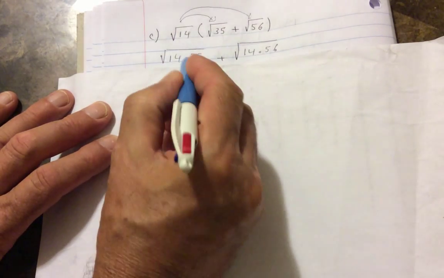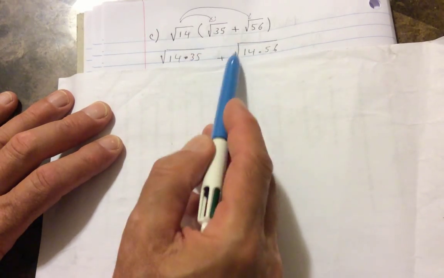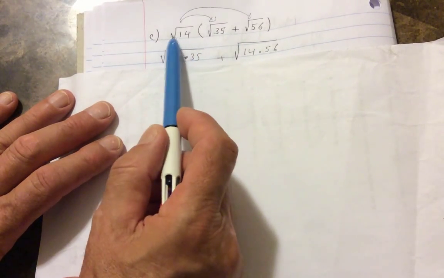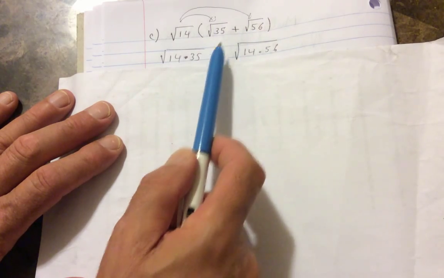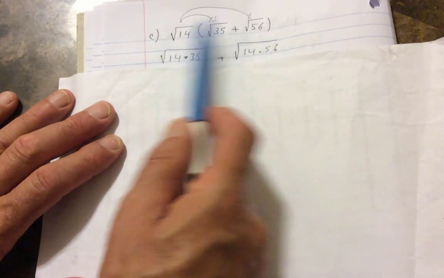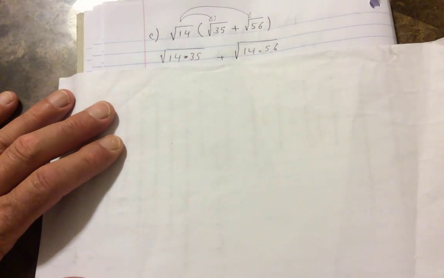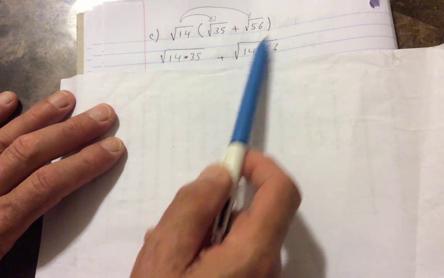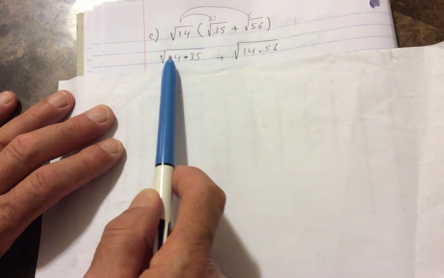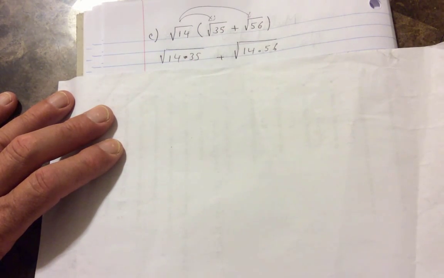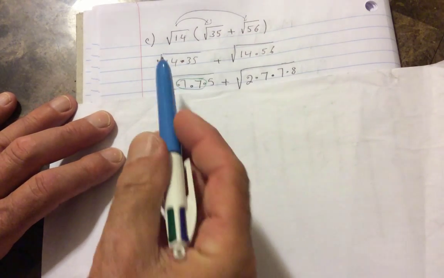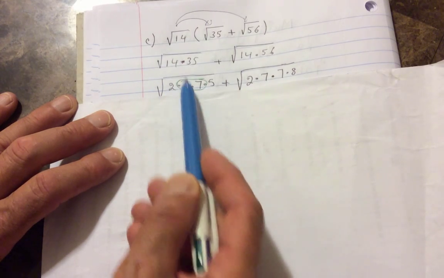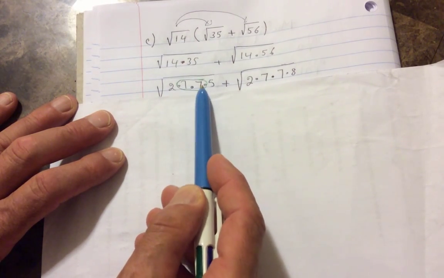We keep the square root and we multiply the inside. 14 times 35. Same thing, plus, we write plus, then we do square root of 14 times square root of 56. Both of them are square roots, so they are the same radicals, so I can keep the radical and multiply the radicand, which is the inside. So it's 14 times 56. And instead of multiplying 14 times 35 and getting a big number and then factoring it, I'm going to try to use the same idea I did in the previous example. I'm going to factor the 14 into 2 times 7, times the 35, which is another 7 times 5.